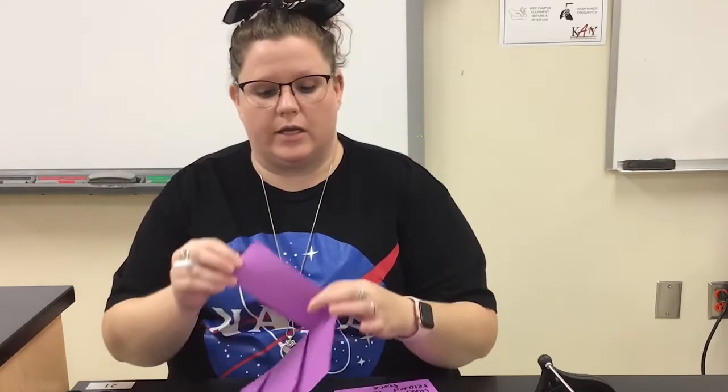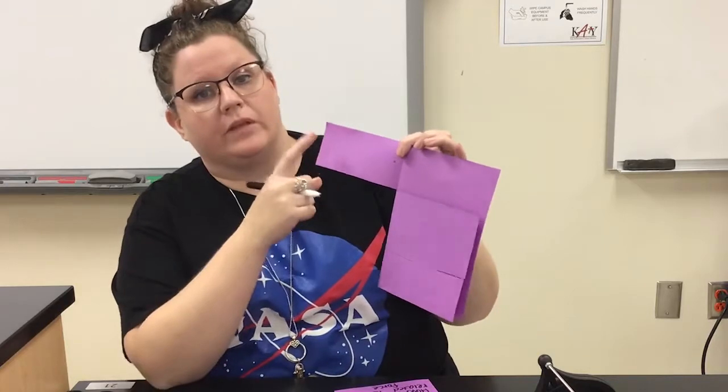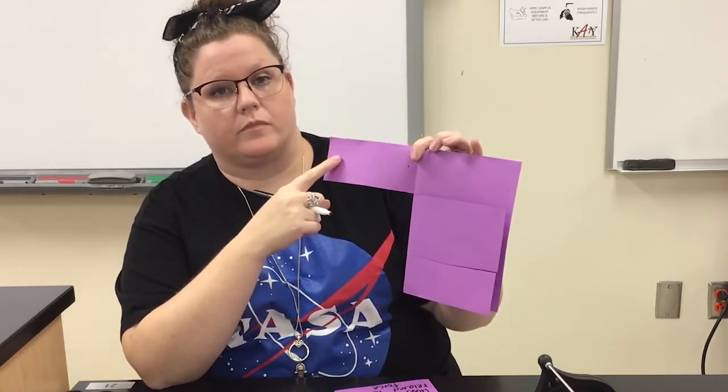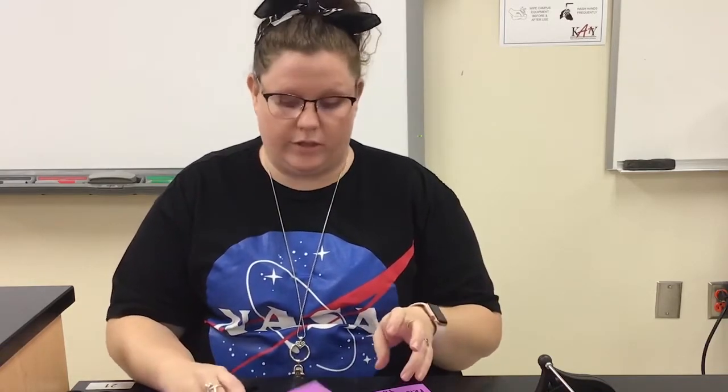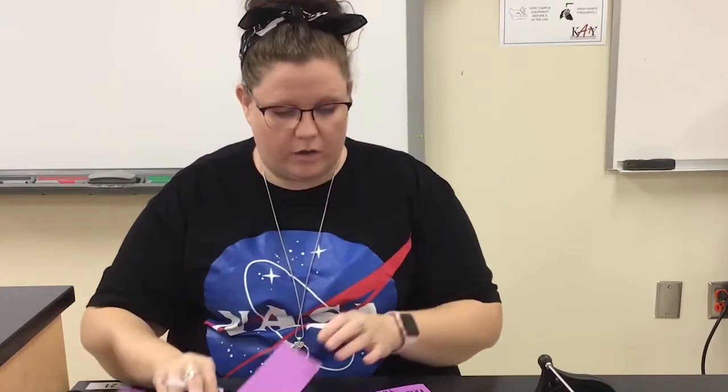Now that we have rewatched that investigation, we need to think of a relationship between force and acceleration. We're going to end up writing that on our left side tab. We notice that if you increased the force, then the acceleration also increased. And vice versa. If you decrease the force, then the acceleration will decrease. So we're going to write that now on our left side tab.